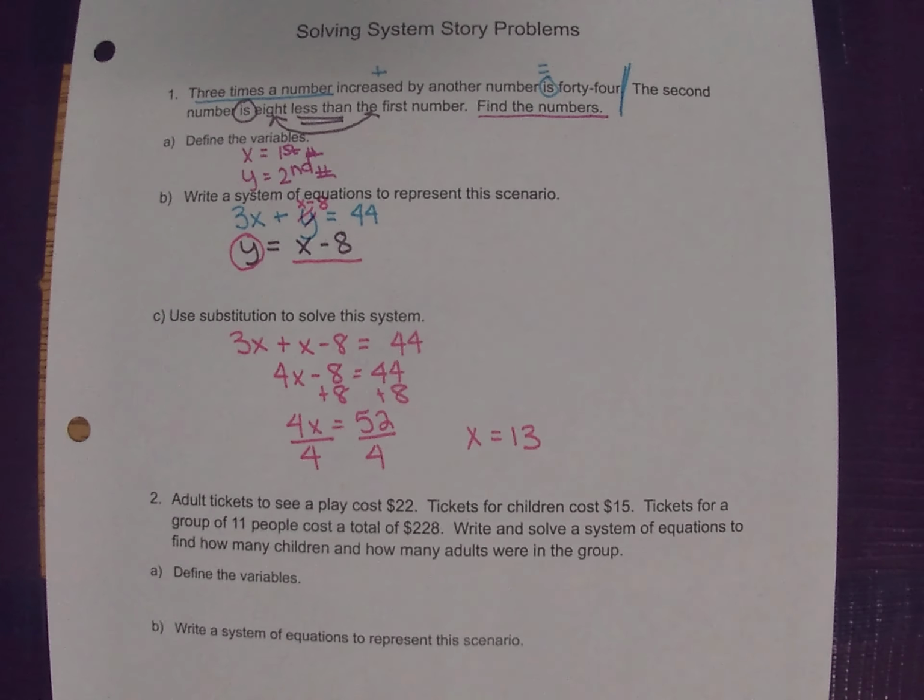Okay, so we know it is a total of $228. So remember, our total rule says blank plus blank equals a total of $228. Okay, so it's gonna be the adult tickets plus the children tickets that are gonna total $228. But each adult ticket and each child ticket doesn't cost the same amount, right? An adult ticket costs $22 and a child ticket costs $15. So 15 is representing money, 22 is representing money, 228 is representing money.